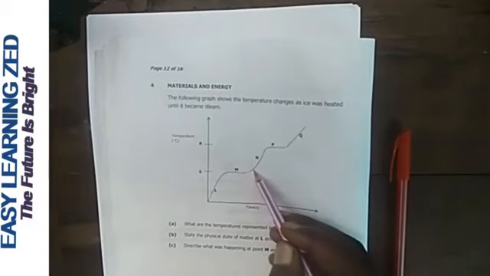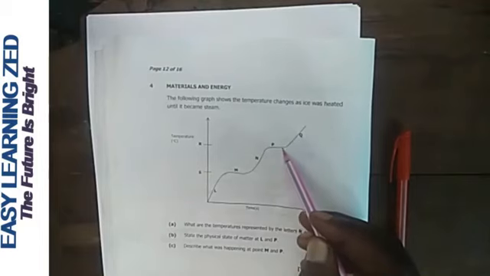Then here it starts melting. Then here it becomes liquid. Then here the liquid starts evaporating and becoming gas. So at P, water is existing in 2 forms: 1, liquid, then 2, gas. At L, it is existing as solid. At P, it is in 2 forms: gas as well as liquid. So this is what happens here.